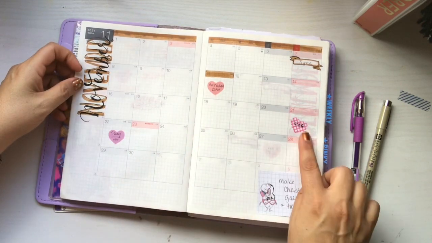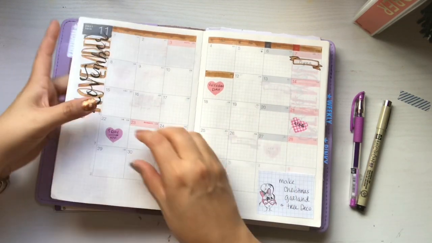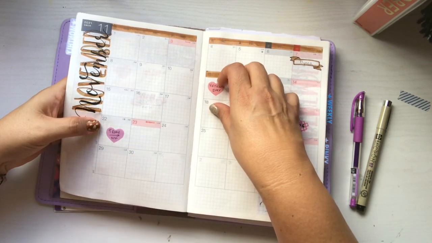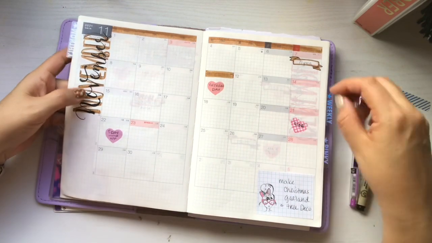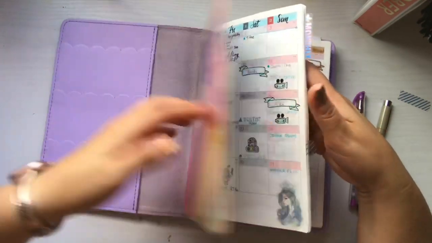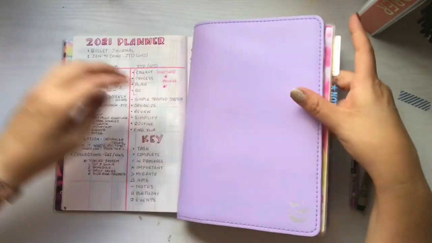And then with little removable sticky notes that you can get from Jet Pens. I got these from Jet Pens. They're really thin and they're translucent, and that's how I use my future log. I put those in there like that.